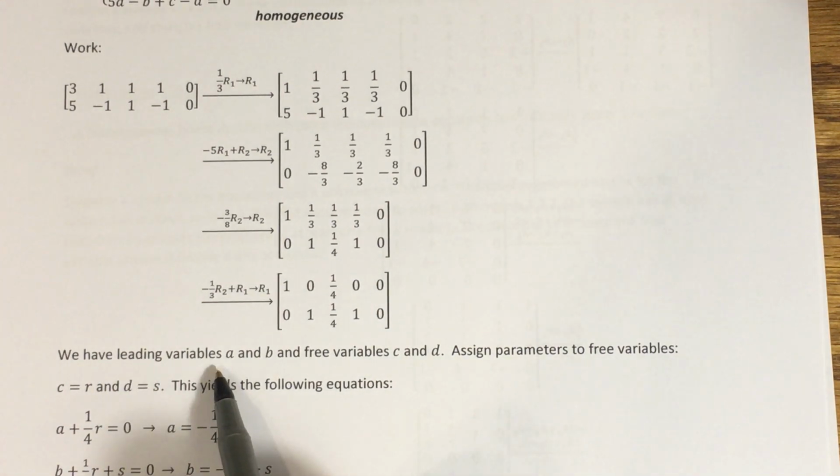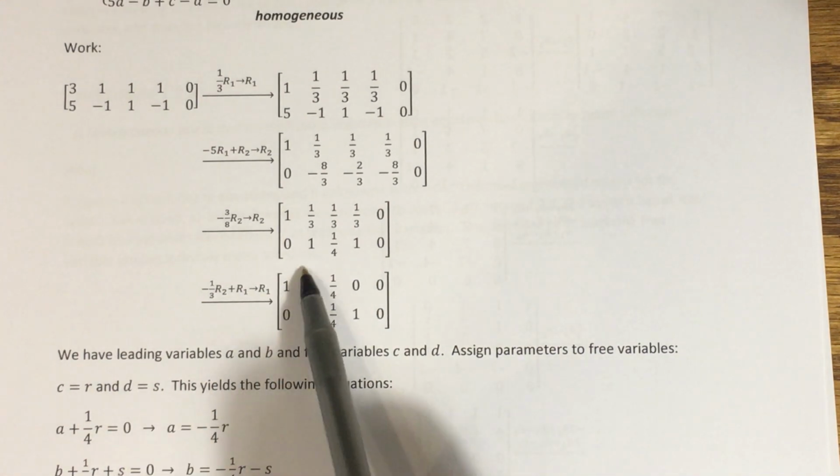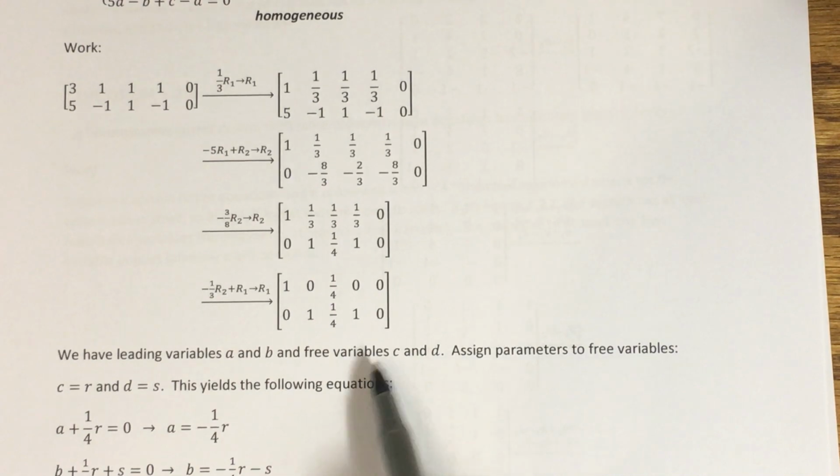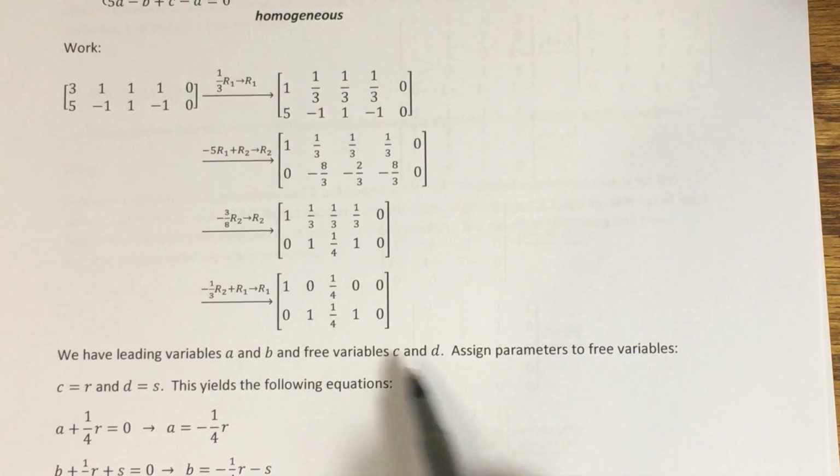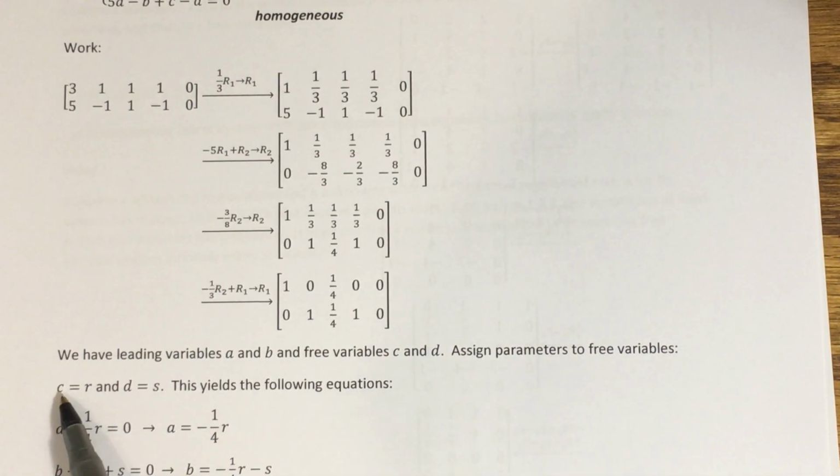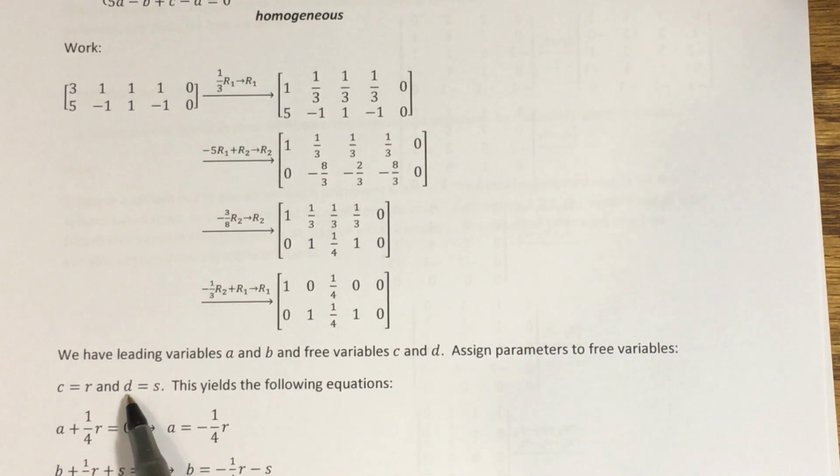We have leading variables A and B, which are the first two columns, and free variables C and D, the third and fourth columns. We take the free variables and we assign parameters to those. So variable C, I'm going to assign the parameter R. Variable D, I'm going to assign the parameter S.